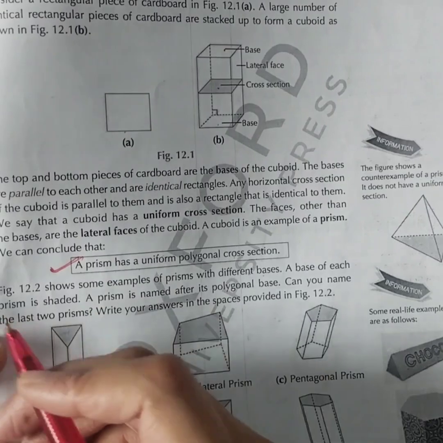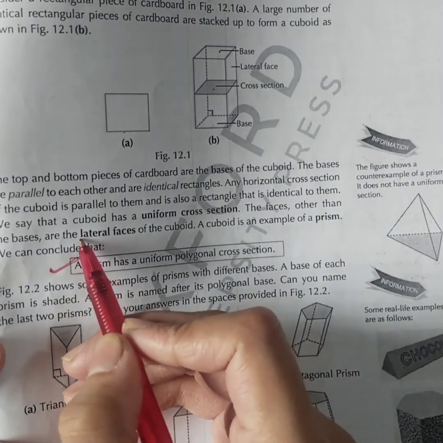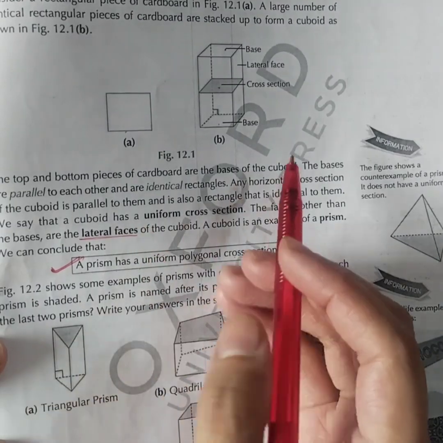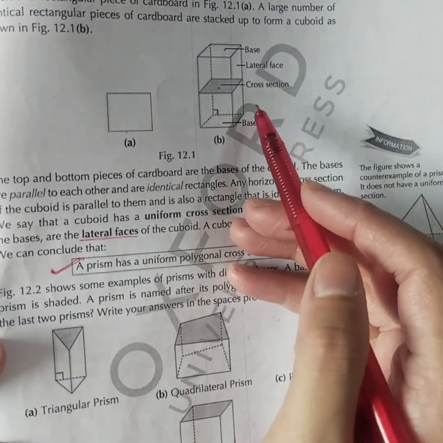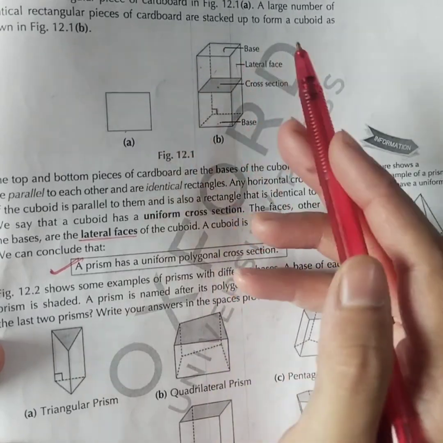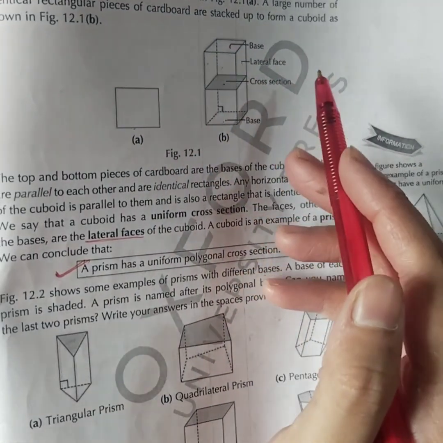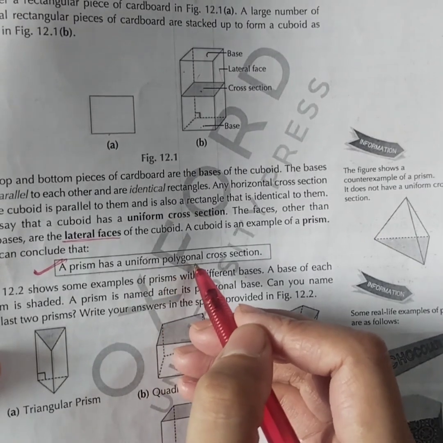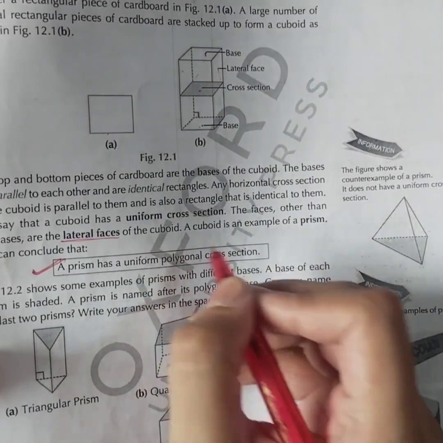Okay ji, we have read about lateral faces: the faces other than bases. The base is this and this, and these sides, the front sides, or you can say left or right sides, are lateral faces. Okay ji, uniform polygonal means having many sides.